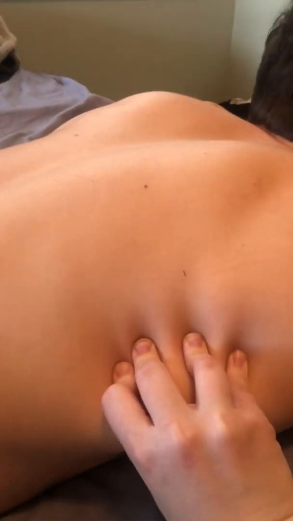All right, so now for the latissimus dorsi, you're going to have your partner flip onto their stomach and then hang their arm off. In order to find the latissimus dorsi, it's just going to be right here. If you need help finding it, you can take their hand and have them medially rotate their shoulder, and you should be able to feel that muscle just tense up right through here.